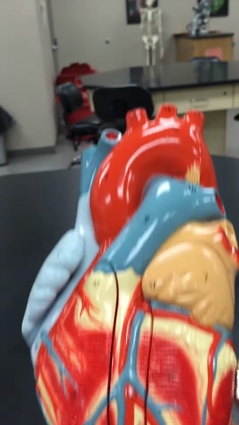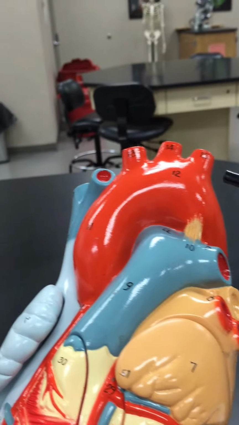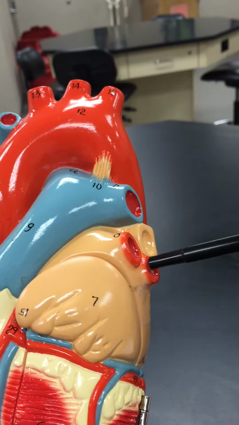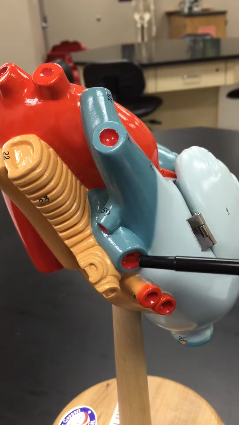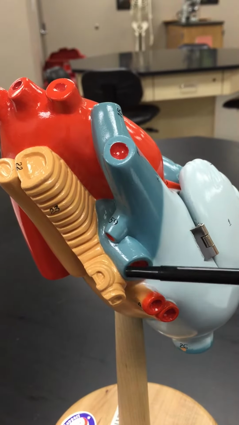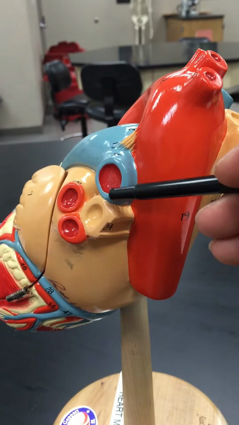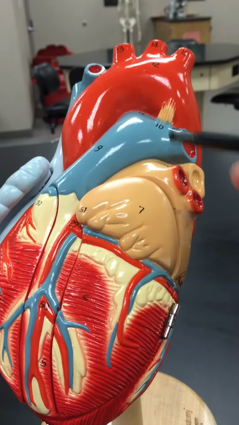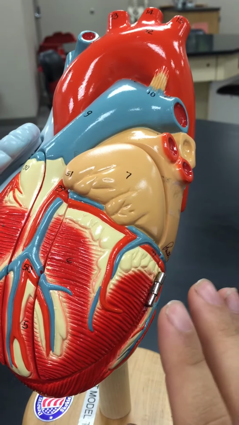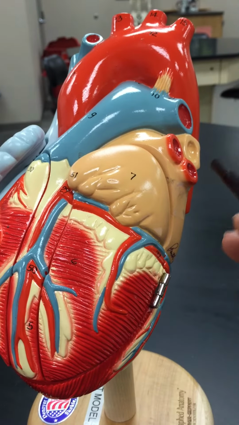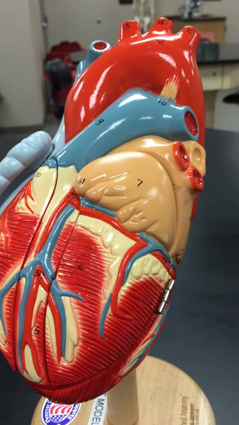Okay. Some of the other vessels that we can see on the heart here, we have these pulmonary veins coming in on the left side here, and over here on the right-hand side. And then we're going to have the pulmonary arteries that are going to the lungs on the right and on the left. Okay, notice that this is the only time that on our models that the arteries are blue and the veins are red. And that's because of the blood oxygenation that they're carrying.